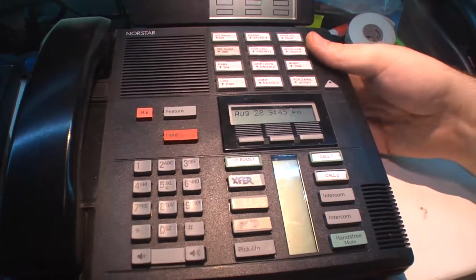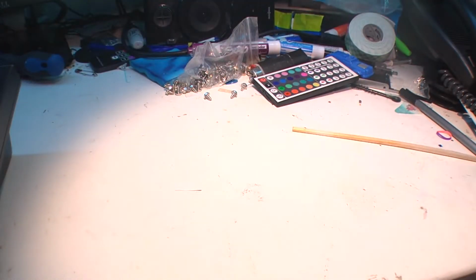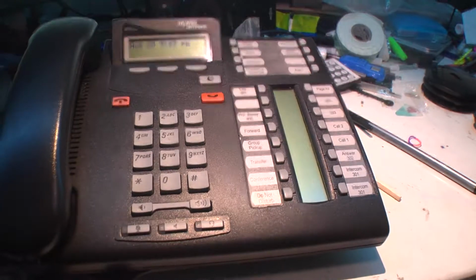Enough about hands-free, and let's get this phone out of here. Put this back.